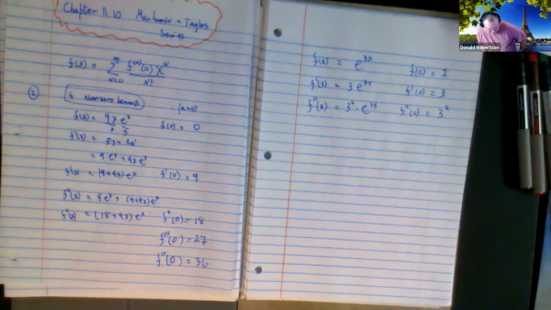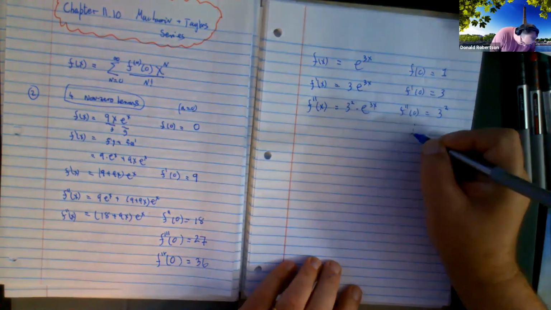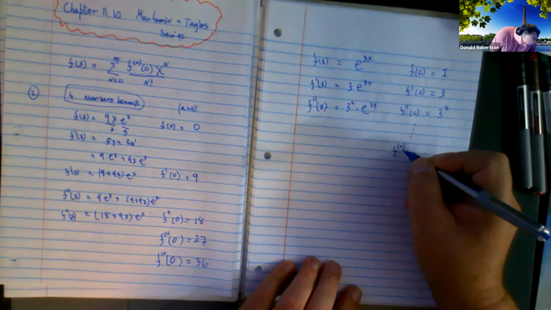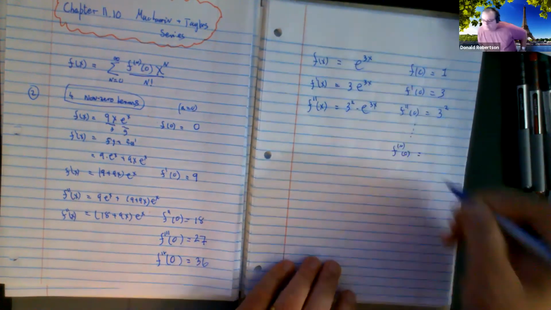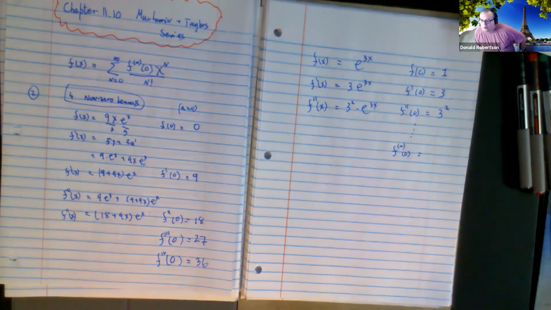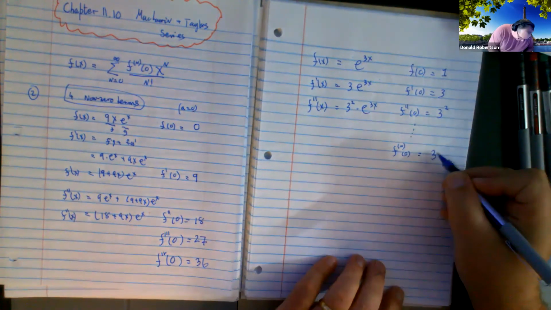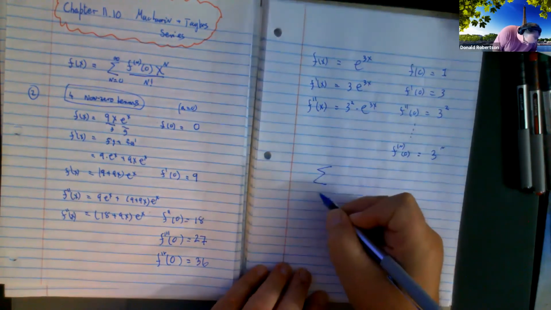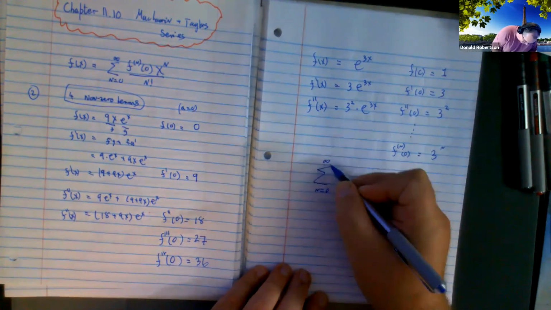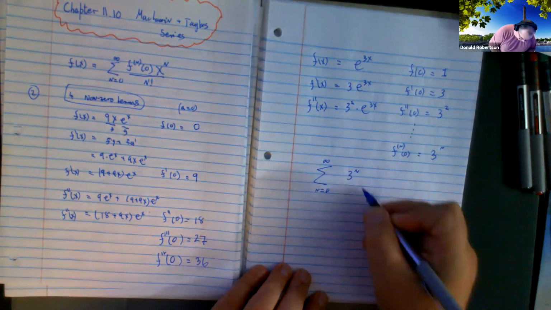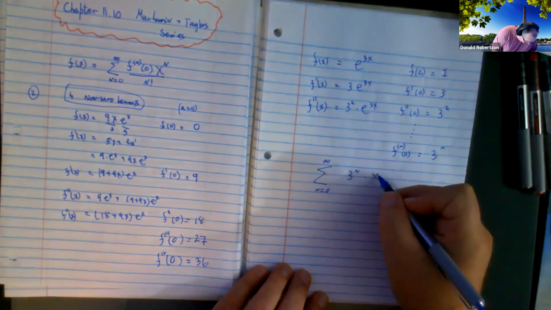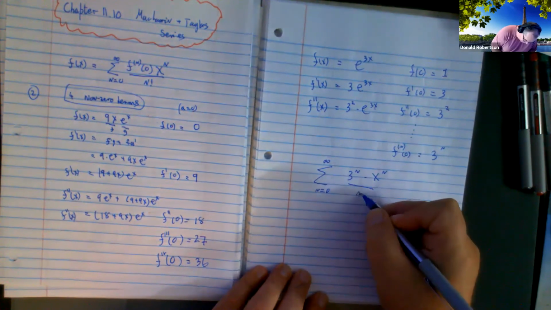Do you think we can jump right to the nth derivative on this one? What would the nth derivative be in this story? 3 to the n. And so the Maclaurin series is the sum from n equals 0 to infinity of the nth derivative at 0, x to the n over n factorial.